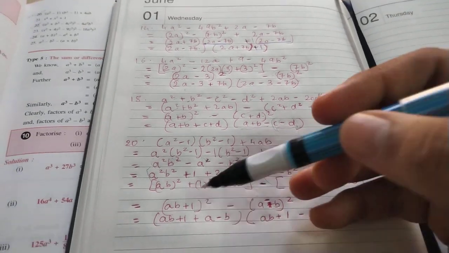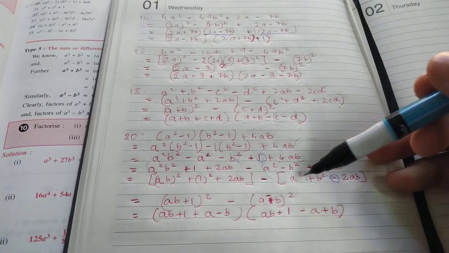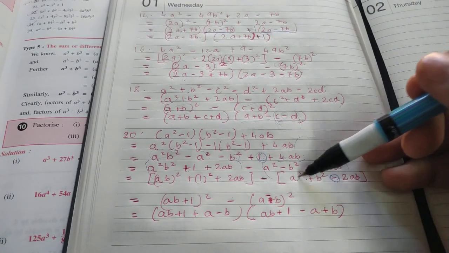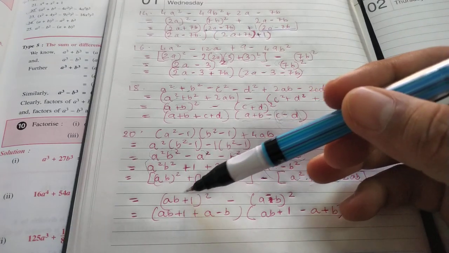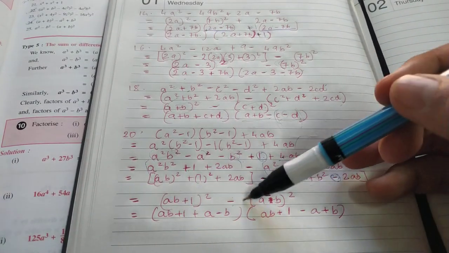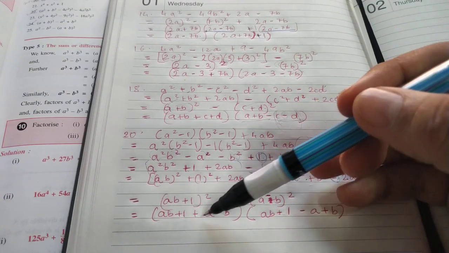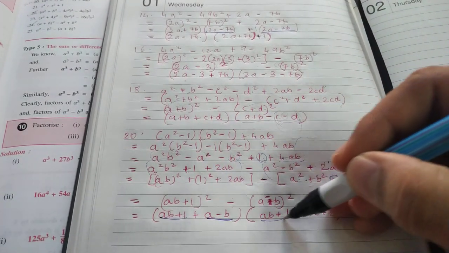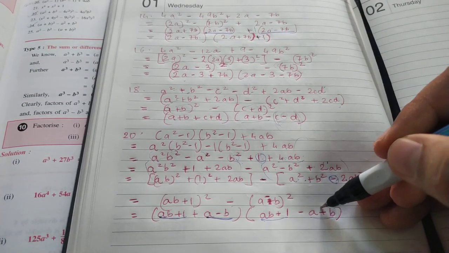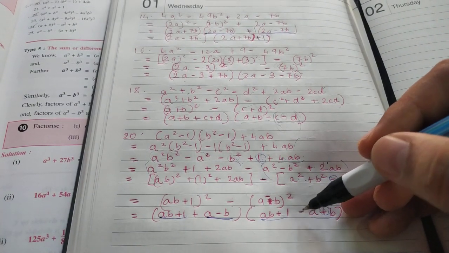So now this is a plus b the whole squared minus a minus b the whole squared. Don't forget the minus sign here. Now this is of the format of a squared minus b squared. So a plus b, this is a and this is b, and a minus b. Look how again the sign has changed because there was a minus sign here.